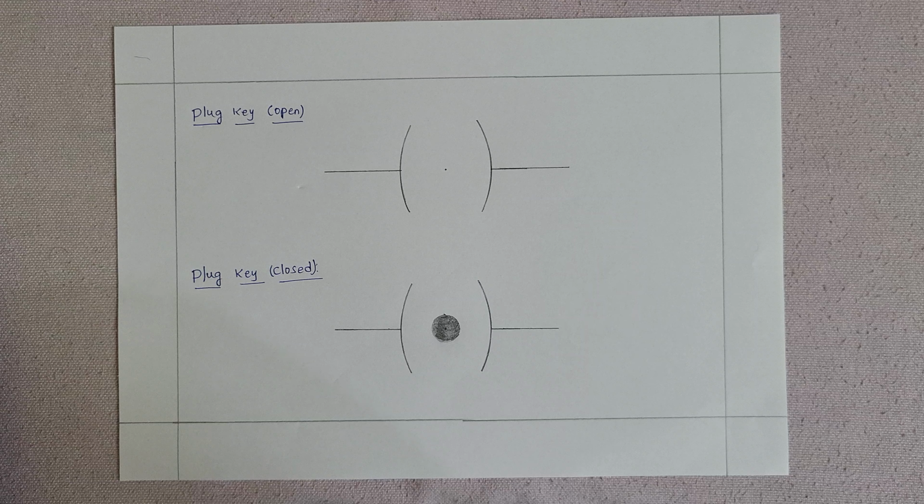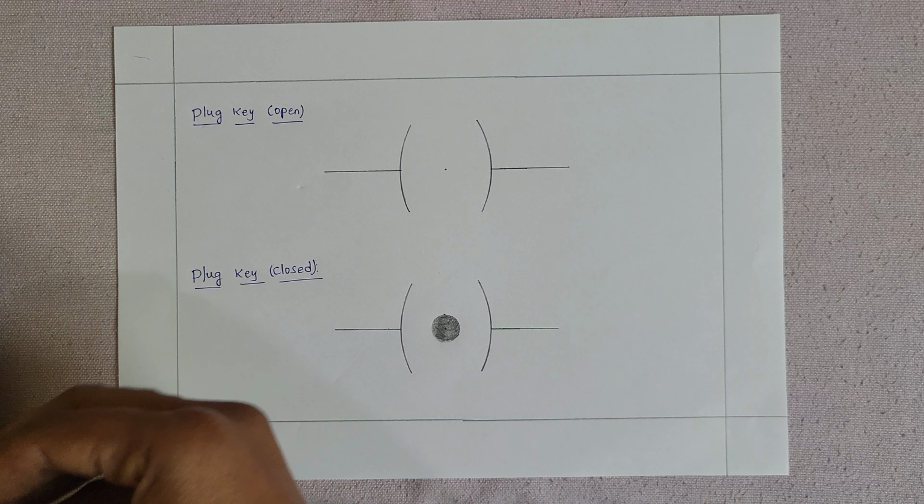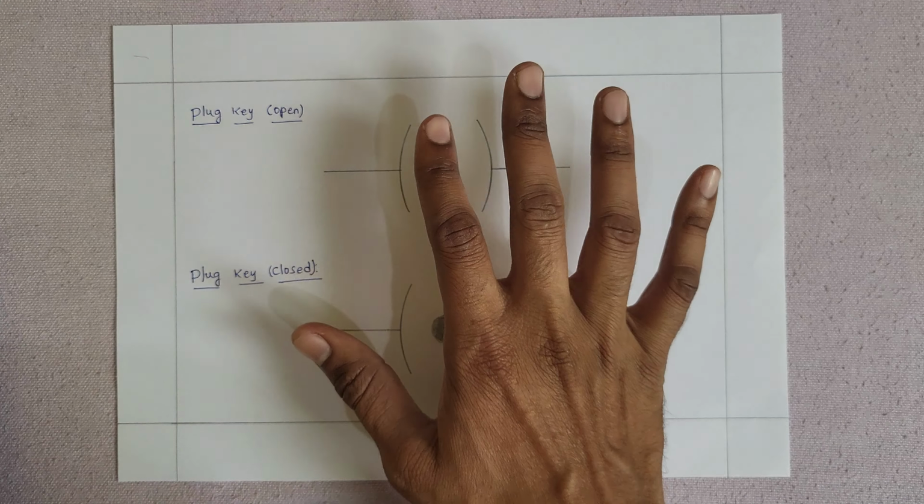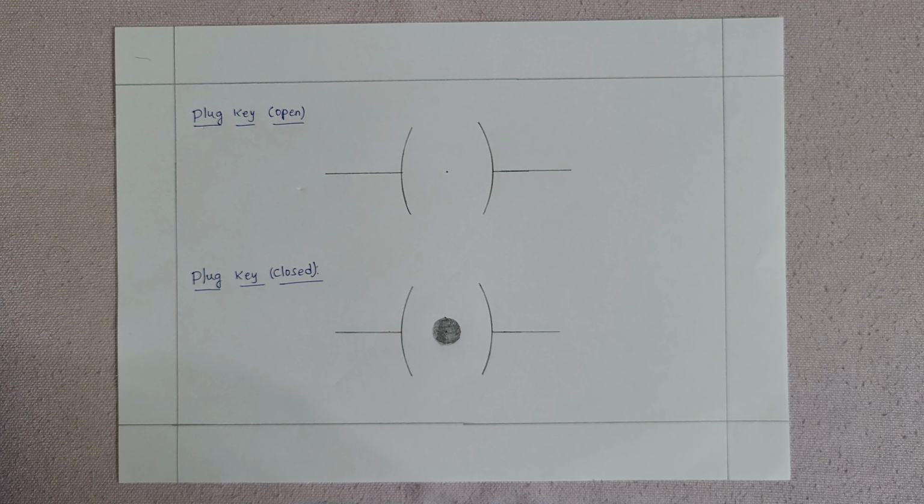In this video, I am going to explain and show you the plug key and explain how to use it and connect it in circuit diagrams. You might have seen this equipment in circuit diagrams in the textbook, but you might not have seen how they look in real life, and how to use them. Without wasting any time, let us dive into the video.